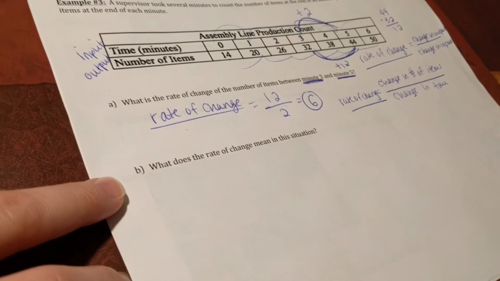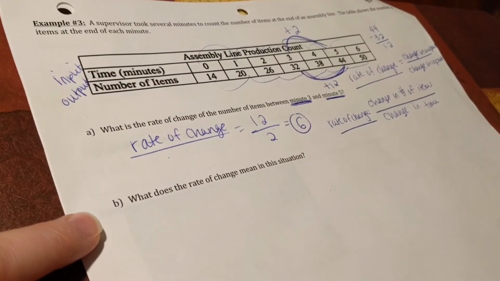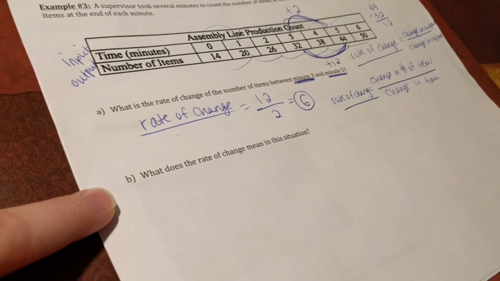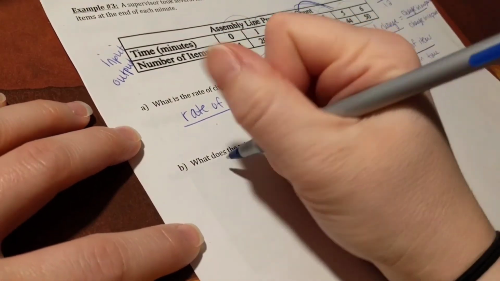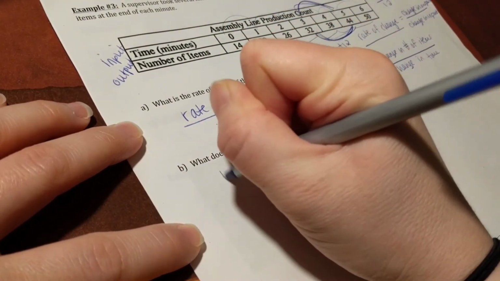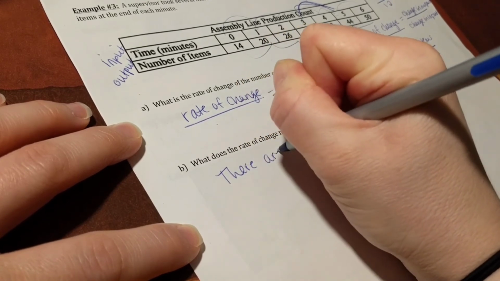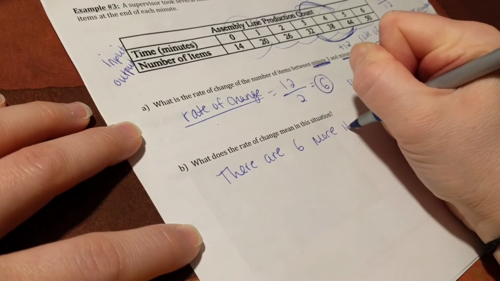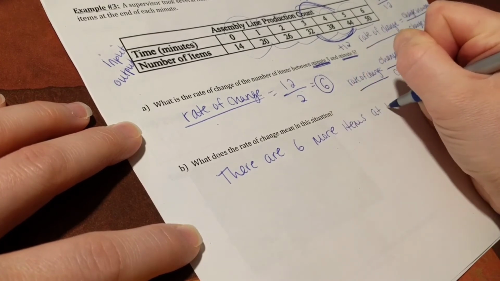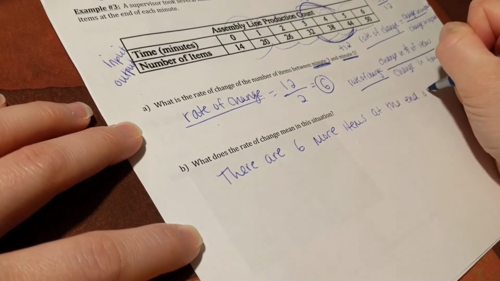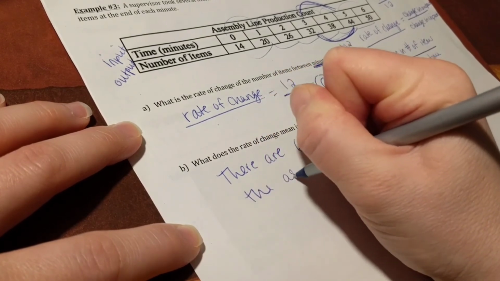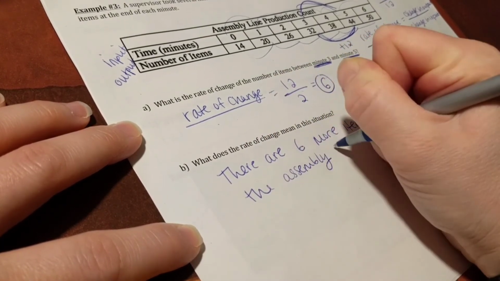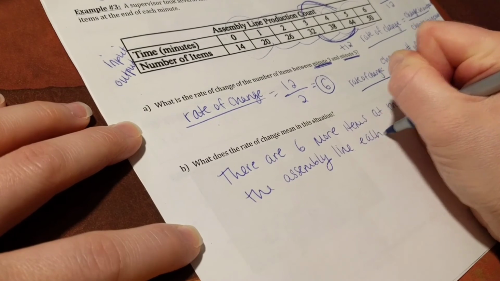So what the rate of change means here is that there are 6 more items at the end of the assembly line each minute.